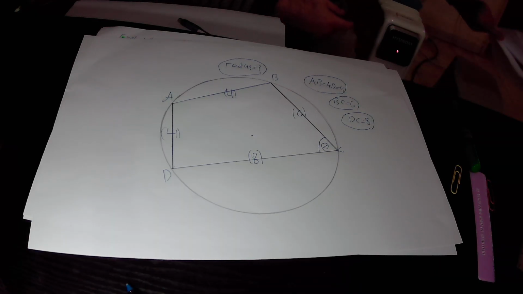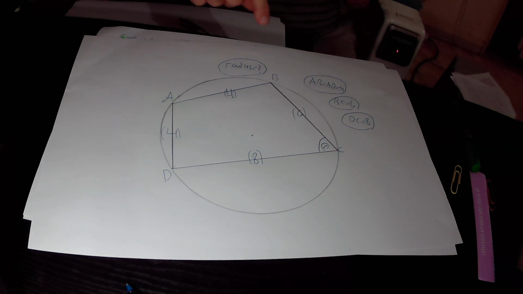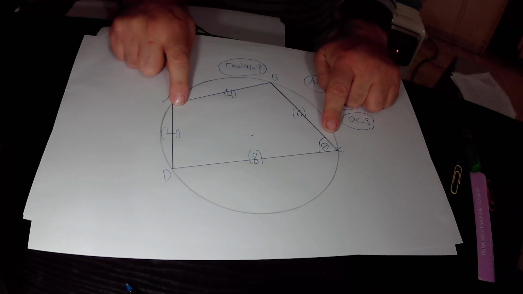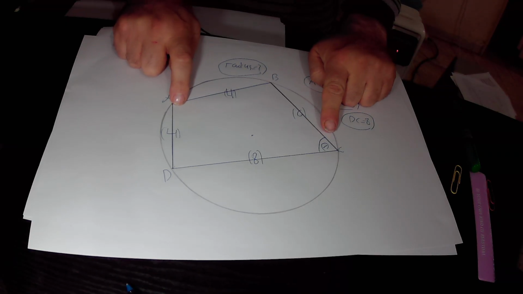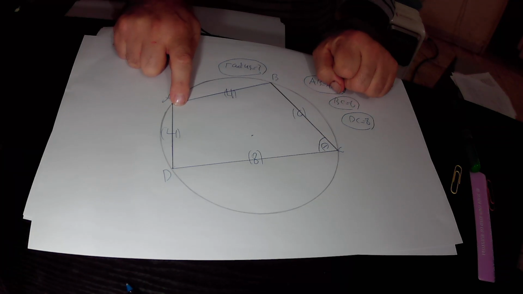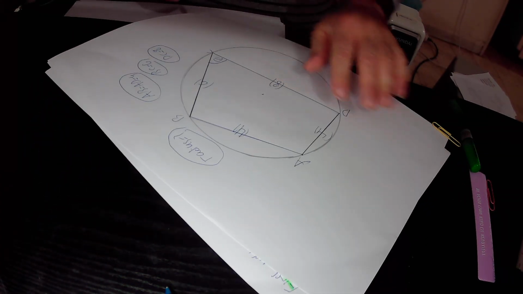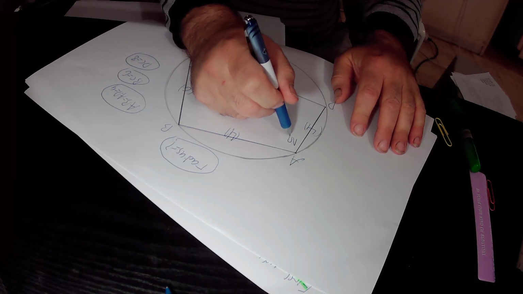Therefore, quadrilateral ABCD is a cyclic quadrilateral, and therefore the sum of those two opposite angles must be equal to 180 degrees according to rule 70. So angle theta plus this missing angle, the sum of those two opposite angles, must be equal to 180 degrees. Therefore, this missing angle must be 180 degrees minus theta in its size.